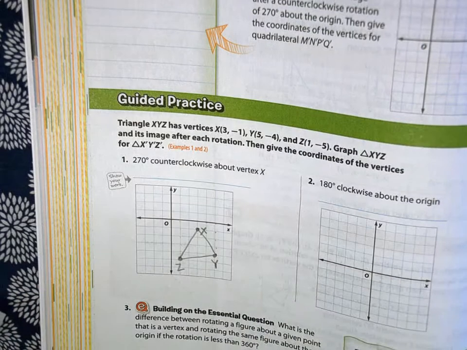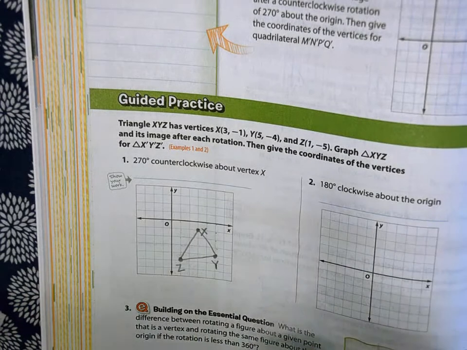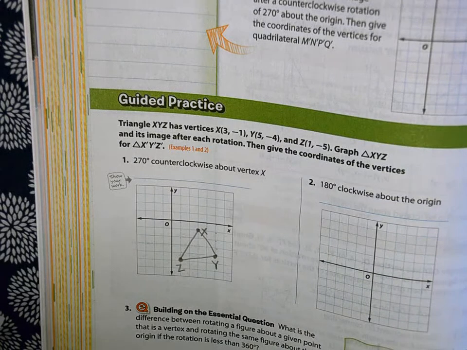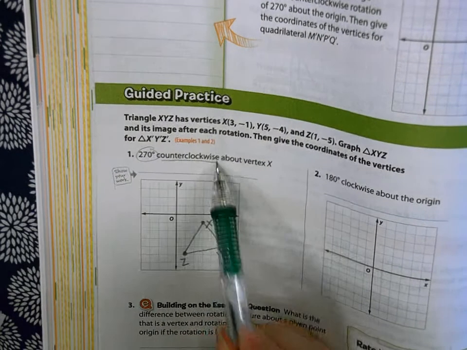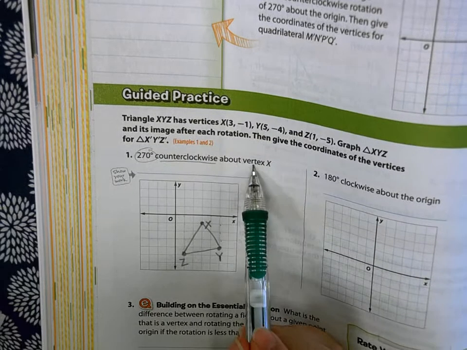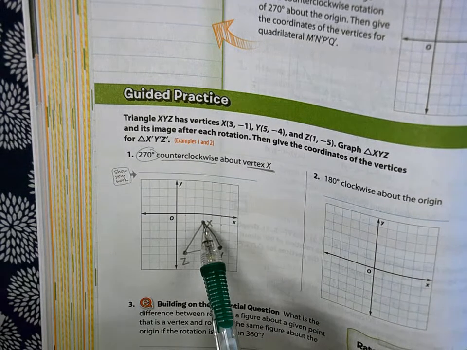Okay. So this one says we need to rotate it. Okay, and then we're going to give the new coordinates. So we're going to rotate 270 degrees counterclockwise about the vertex x. This is the vertex, right? It's a point. That's a place where the points meet.